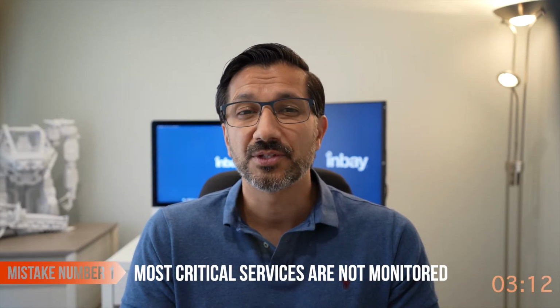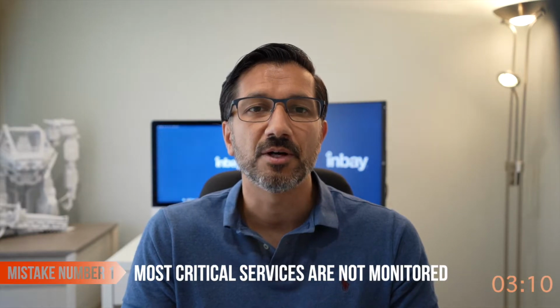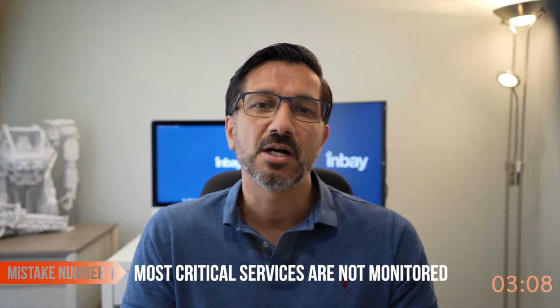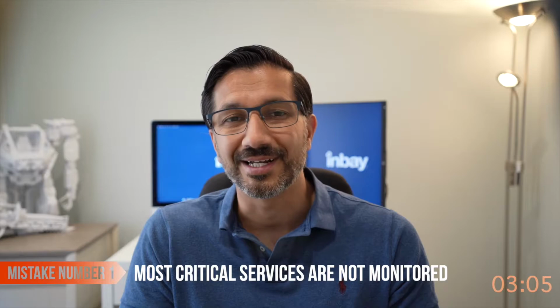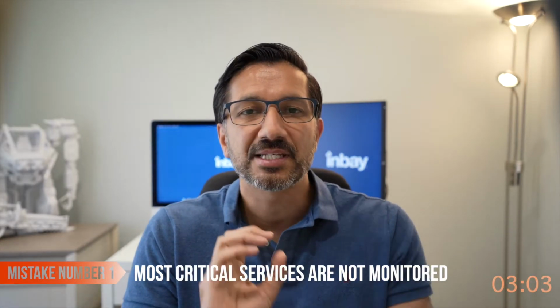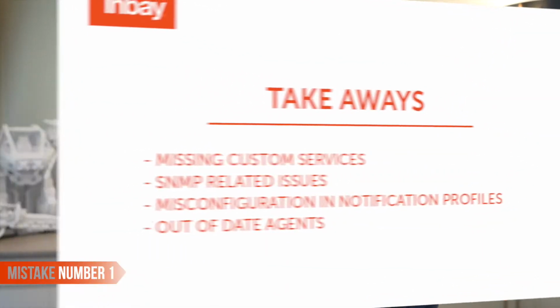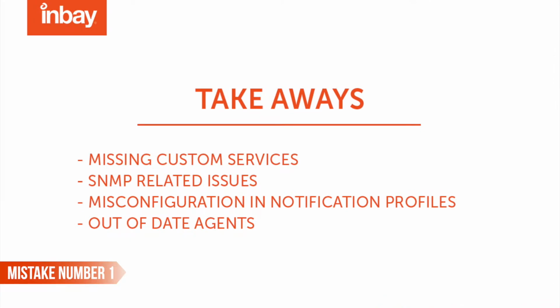We've seen some of the services are not in the notification profile, or the recipients are missed, or it's not configured to create a ticket. So to recap, mistake number 1, most critical services are not monitored due to missing the custom services that are not included with default monitoring, SNMP related issues or device discovery issues, misconfiguration in the notification profiles, or simply out of date agents.